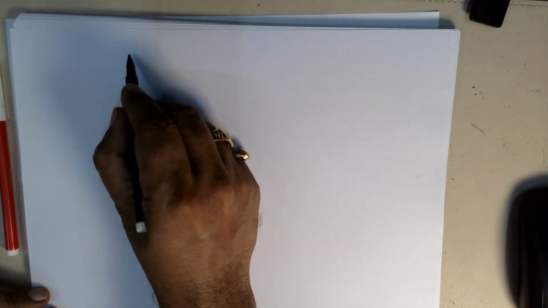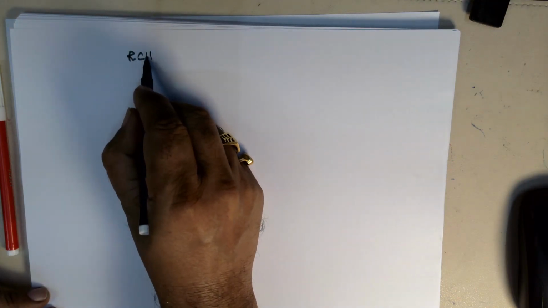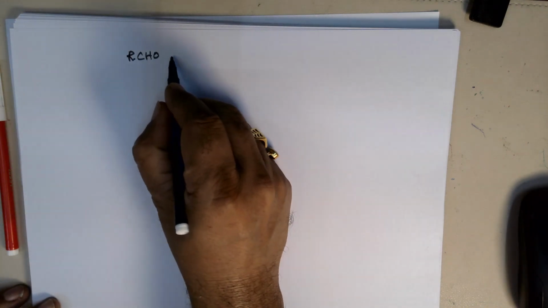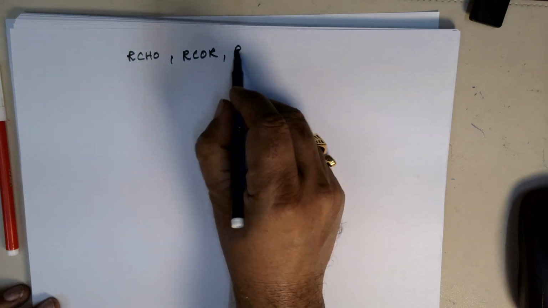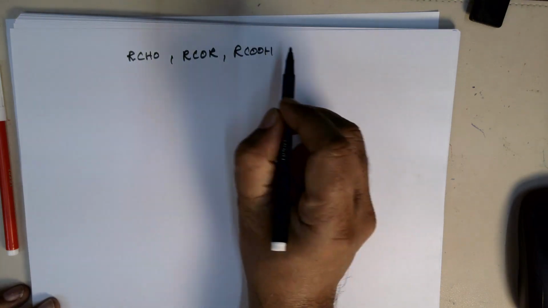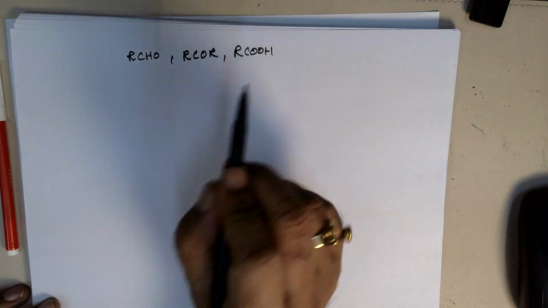Aldehydes, ketones, and carboxylic acid. They are represented as RCHO for aldehyde, and then ketones, that is RCOR, and carboxylic acid RCOOH. Aldehyde, ketone, carboxylic acid.